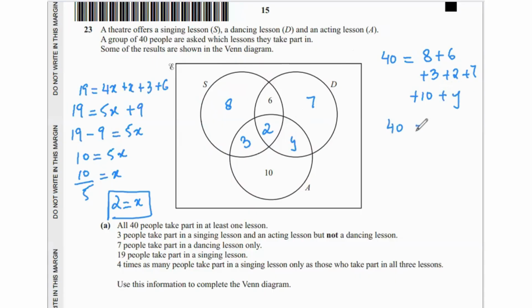So 8 plus 6 is 14. 3 plus 2 is 5. 5 plus 7 is 12, plus 10, 22. 22 plus 14 is going to be 36. So 40 minus 36 equals y, and that is 4. So these people were taking dancing and acting. So that's your answer.